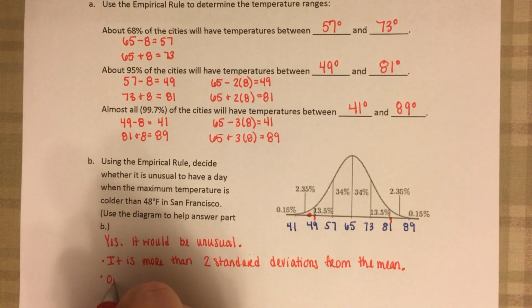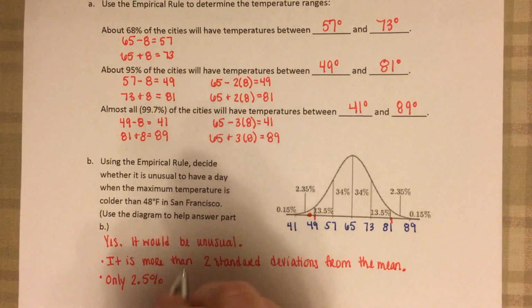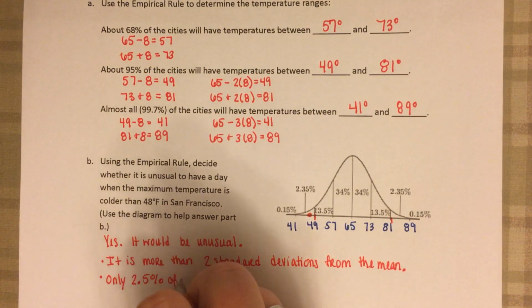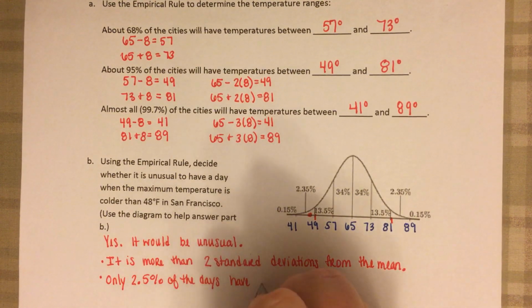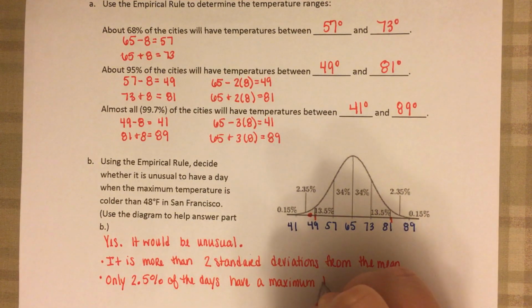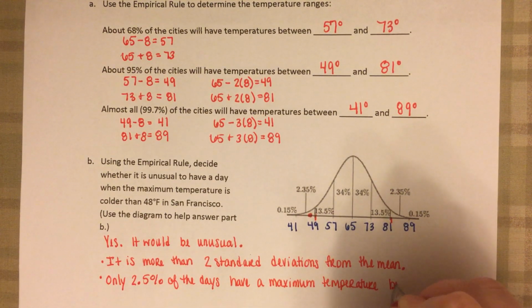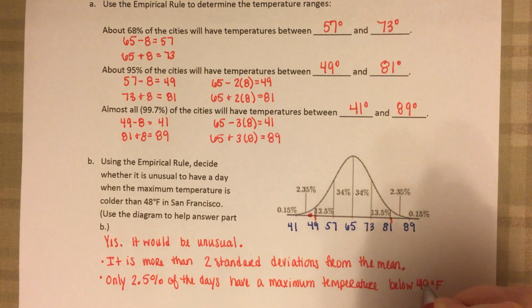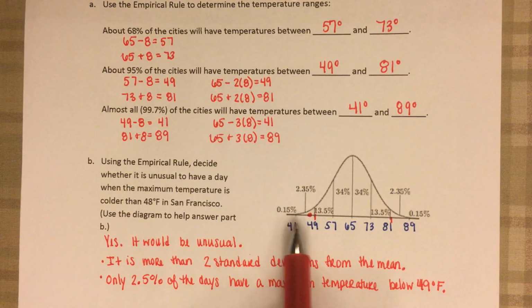So we can also say only 2.5% of the days have a maximum temperature below 49 degrees Fahrenheit. So when we're thinking about unusual, it means we land either in the 2.5% on this side or the 2.5% over on the other side.